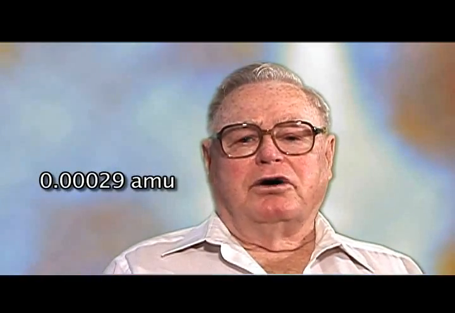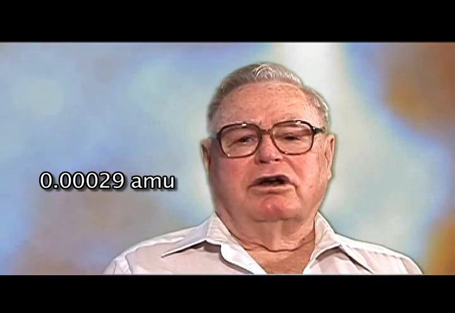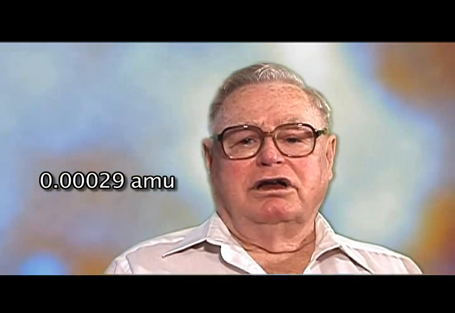The 84 comes from the fact that Chadwick's 0.00867 loses that value. And when it does, it releases a negatron and loses 0.00029 atomic mass unit. And you must understand that this 29 number will appear as a quantum number.